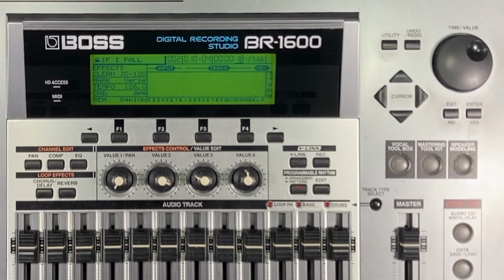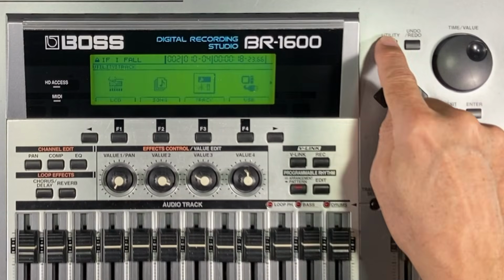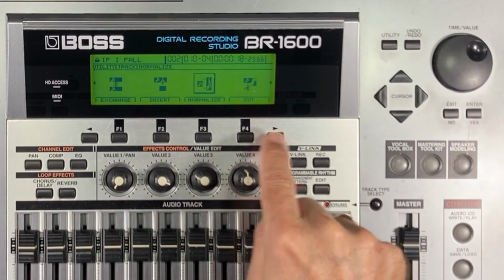Next, let's look at using Erase to remove a section of the drums. By using Erase, the selected section of audio will be replaced with silence. If we used Cut instead, it would still remove the audio, but it would also remove the silence and result in the track being out of sync with the rest of the song. Go to Utility, Track and Erase.